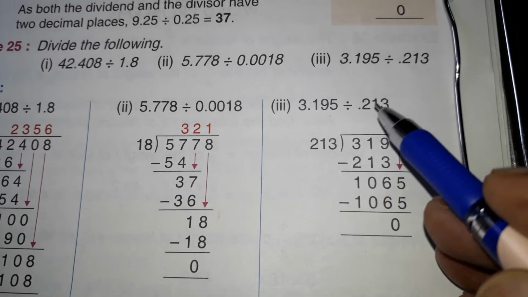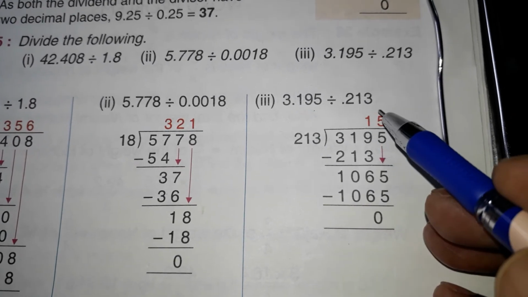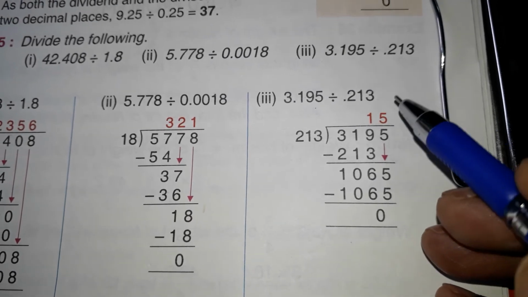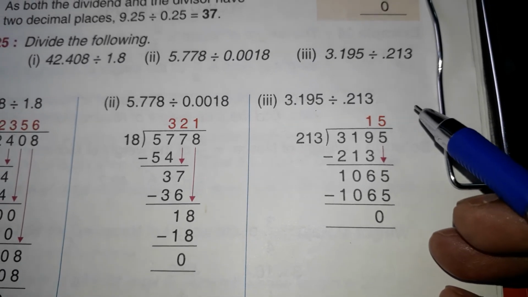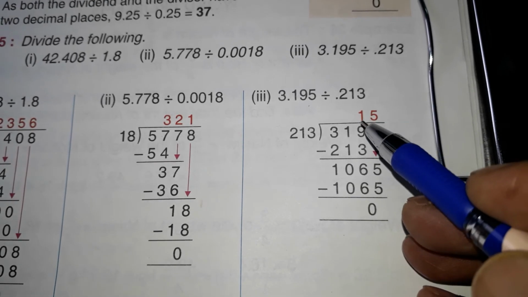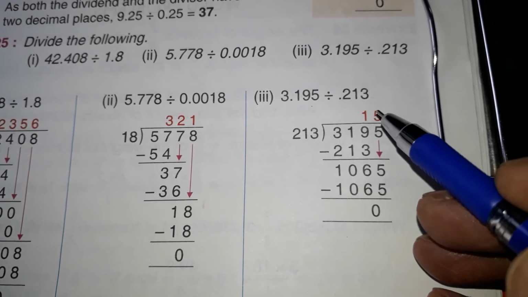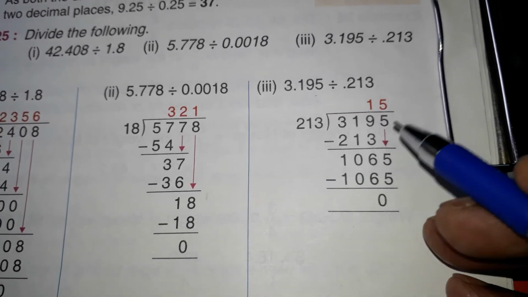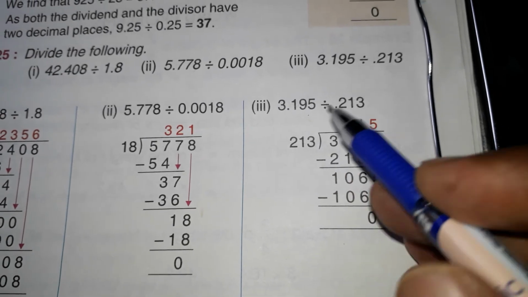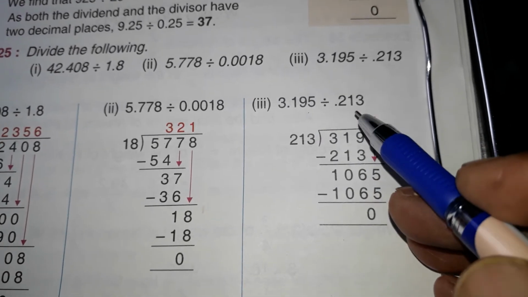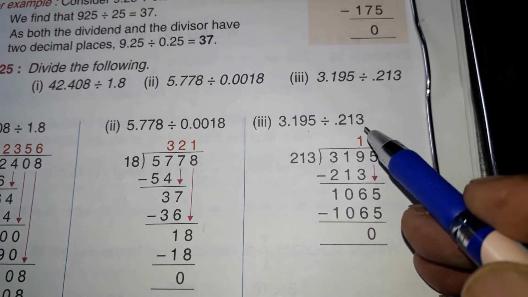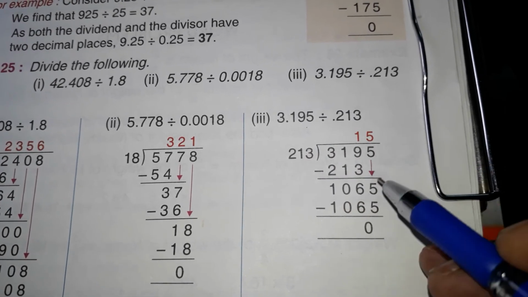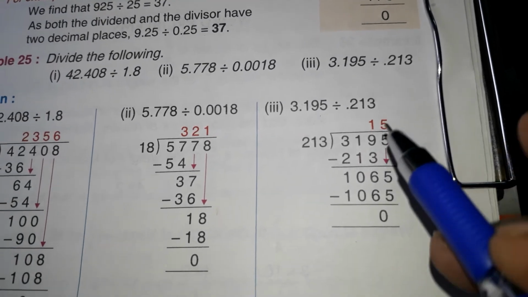Why? Here there is an equal number of decimals in the dividend and divisor. Then only this is the answer. This is the final answer. You don't put the decimals, and also don't take zeros beside the answer. Like the first type, don't put the decimal. Like the second type, don't take zeros. Here nothing will change. No change, because there is an equal number of decimals in the dividend and divisor. This is the third type: no decimals, no zeros.